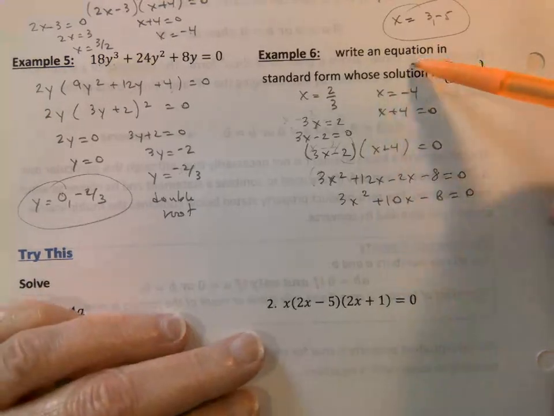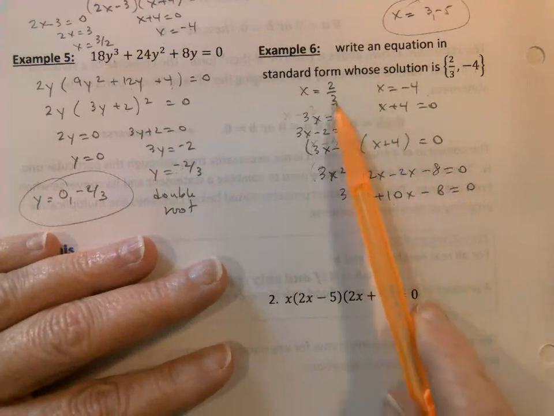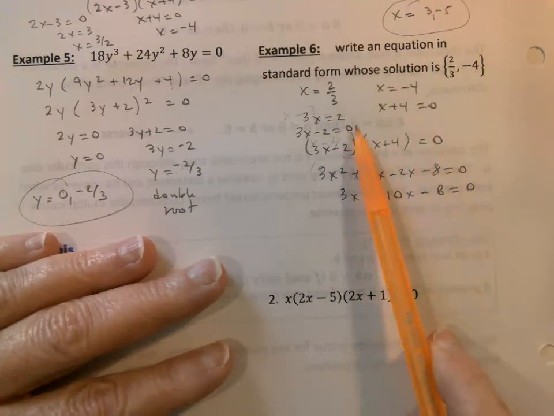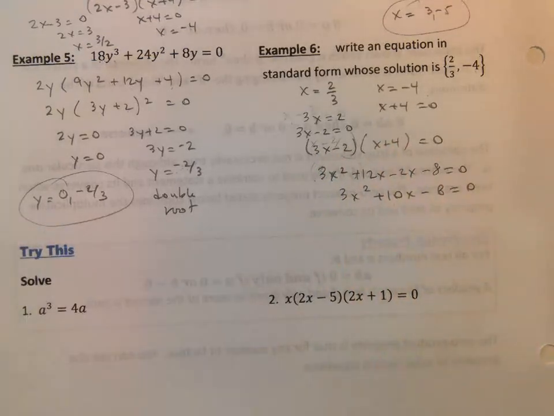Okay, so doing this, we're just going backwards. So you start off by setting each one, rearranging it so it's equal to 0. You want to get rid of the fraction though. Those are your factors. You just multiply through.